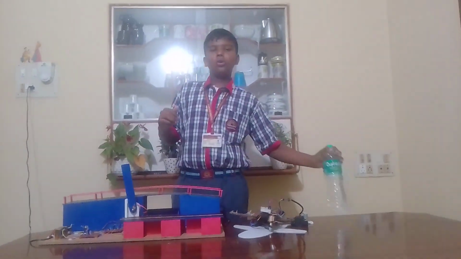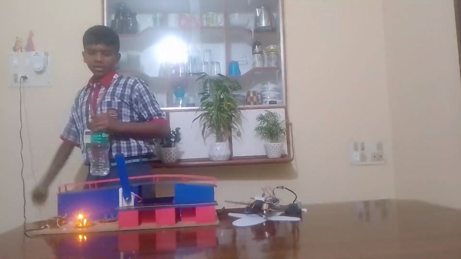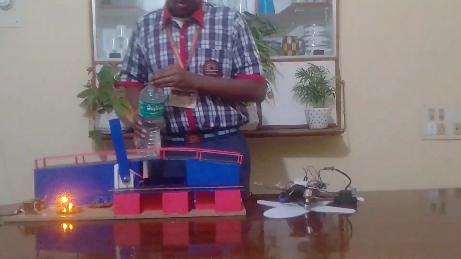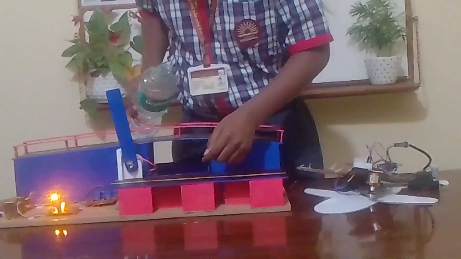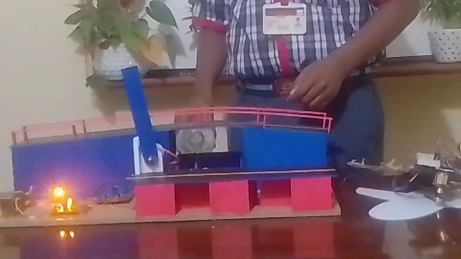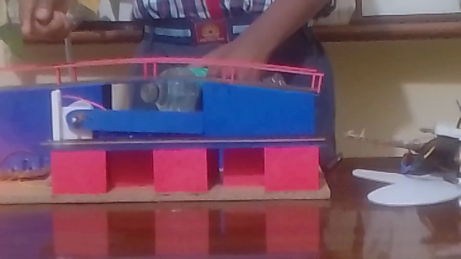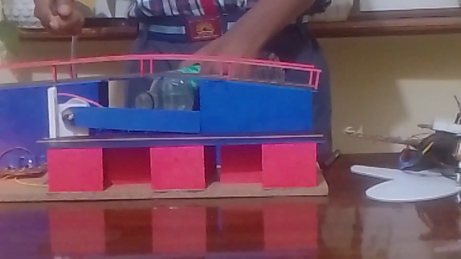Now I will show you when water is there. Now I am pouring the water in the underpass. And here I am pouring the water. You can also see. Now you can see I am pouring the water, and you can see here, when it exceeds the safe limit, it is not falling. When it exceeds, it will automatically fall.